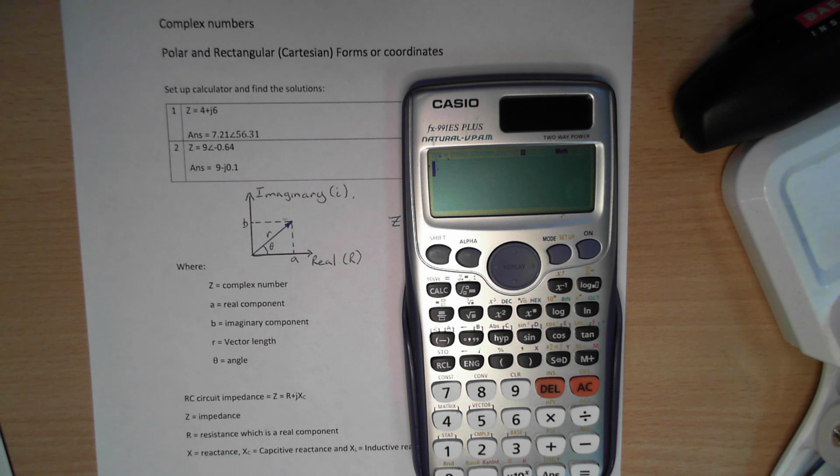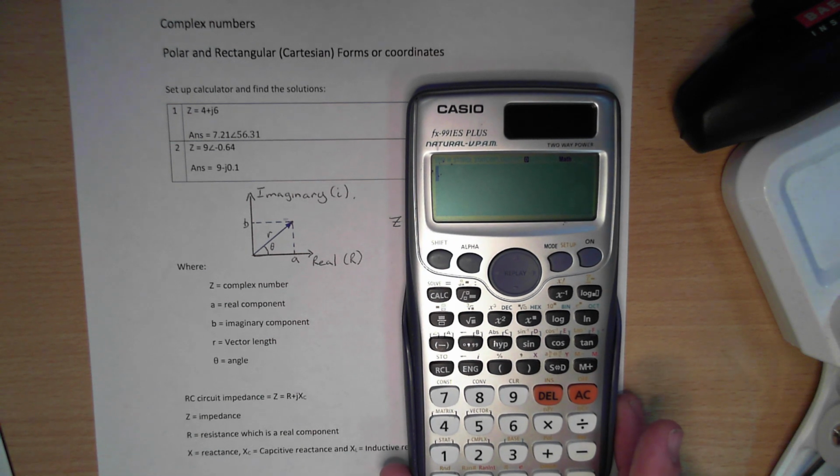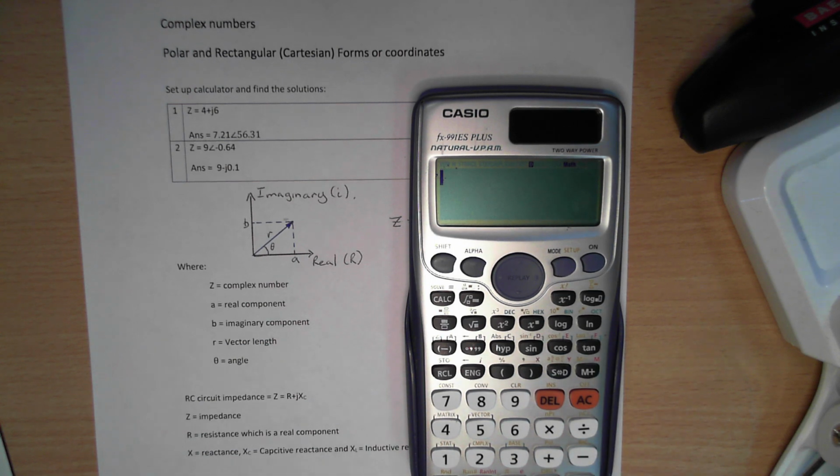Complex numbers, real and imaginary parts, polar and rectangular forms or coordinates. Rectangular is also known as Cartesian. I'll show you how to set up the calculator when we're looking at complex numbers with real and imaginary parts, and then how to switch between the two on the calculator.